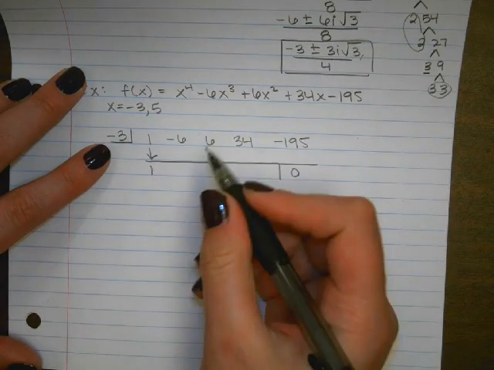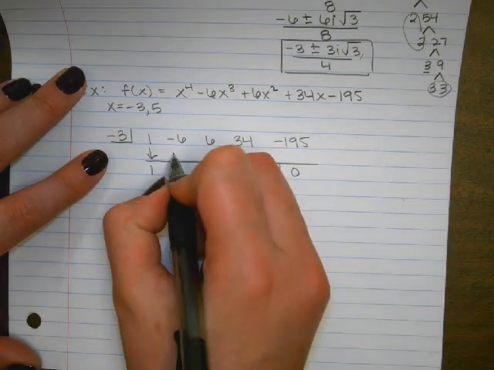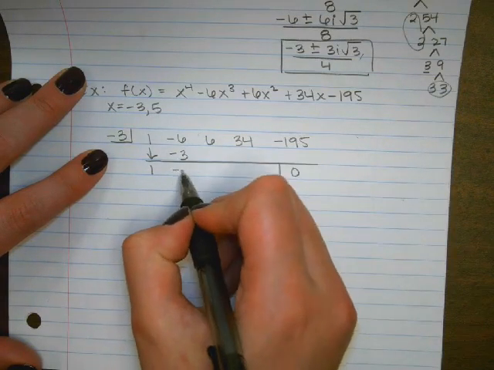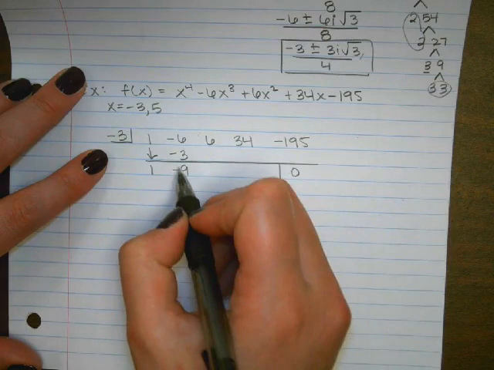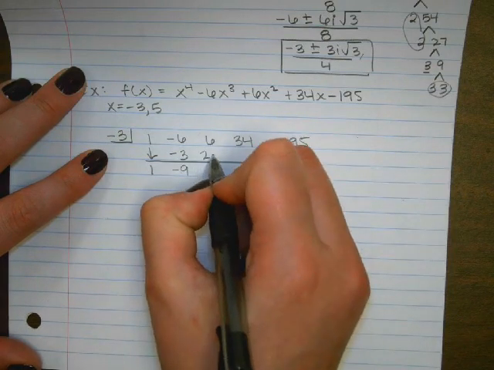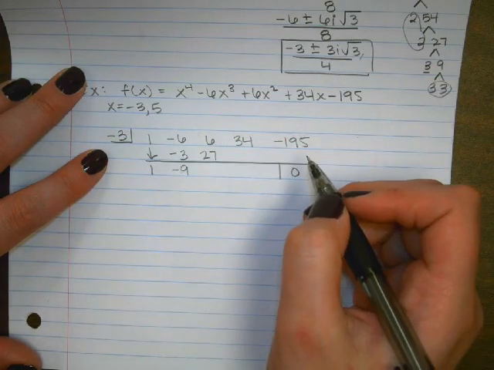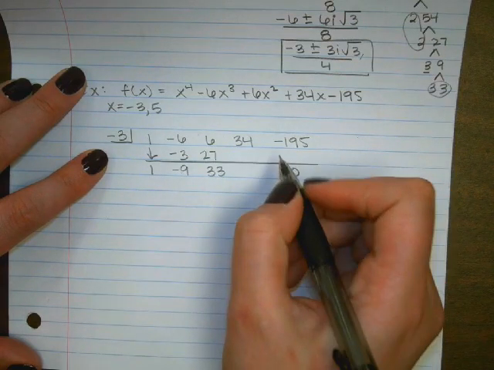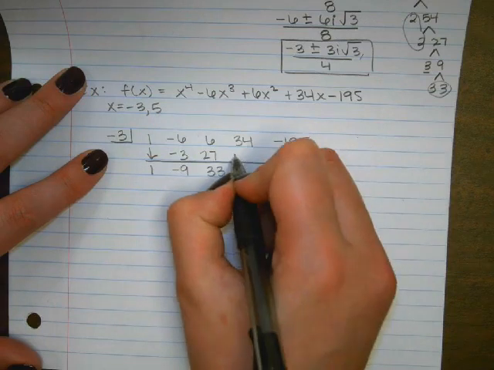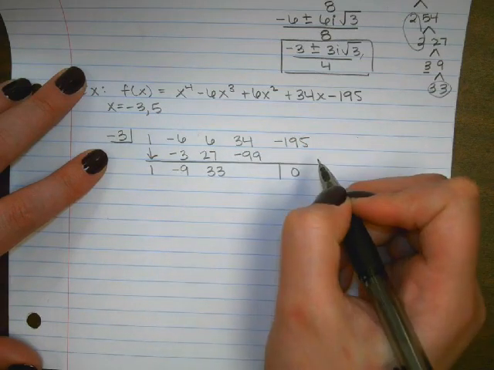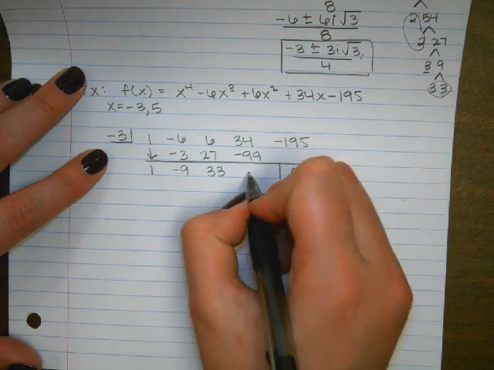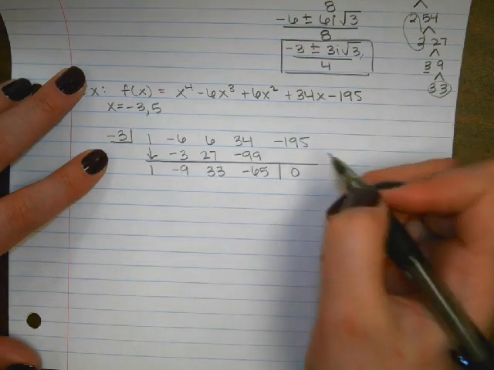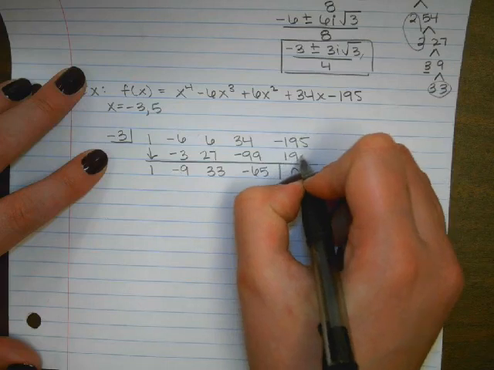So drop down the 1. 1 times -3 is -3. When I add these together, I get -9. -9 times -3 is +27. 6 plus 27 is 33. 33 times -3 is -99. This gets a little more difficult. -65. And then -65 times -3 is 195, which is what it should have been.